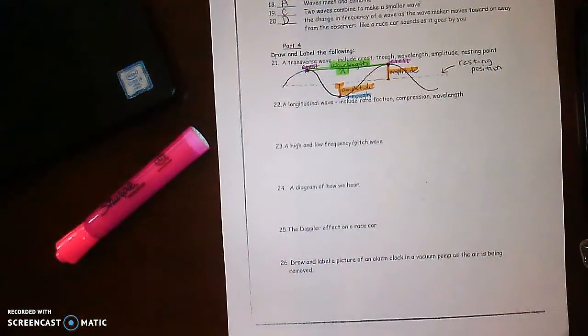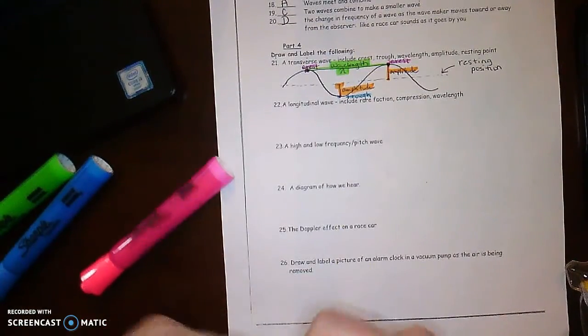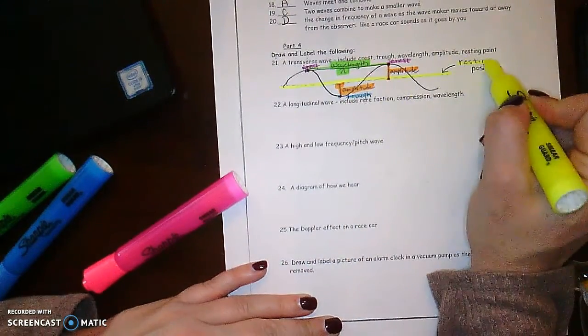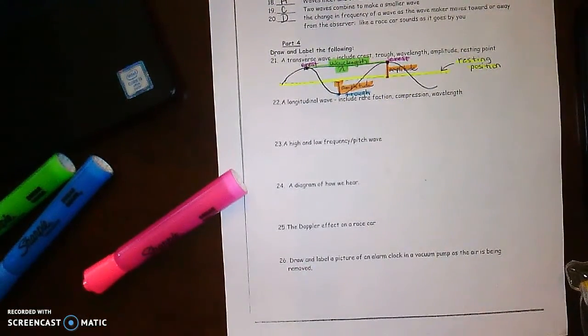My amplitude is orange. And what's the only color that's left in highlighter world? Because I don't have a purple. My resting position will be yellow. Okay? Alright, 22.